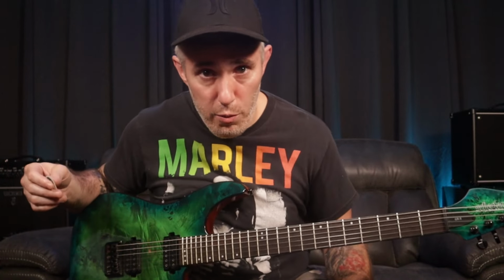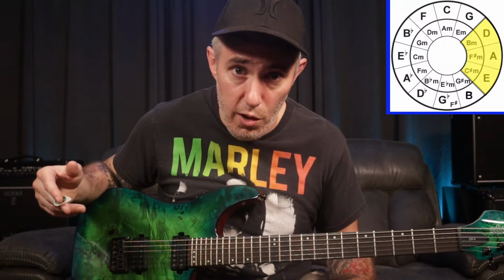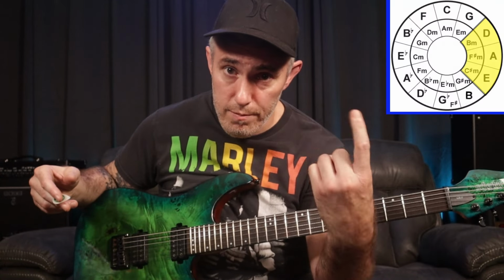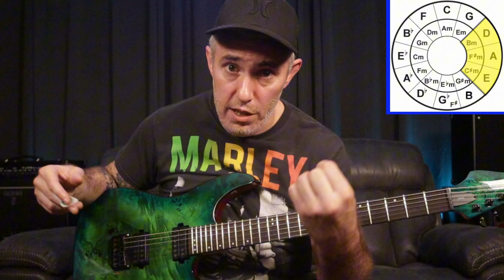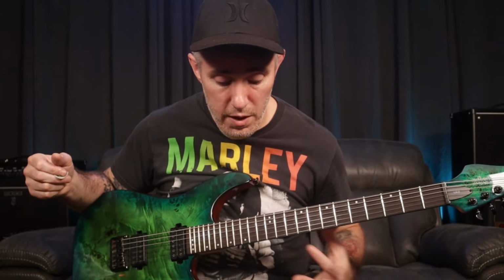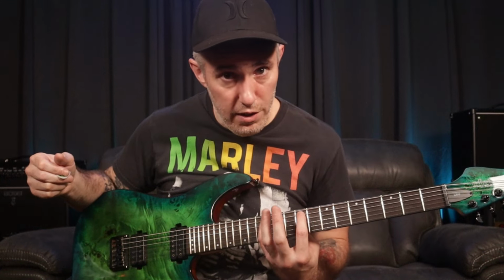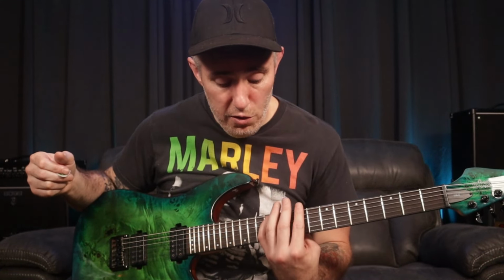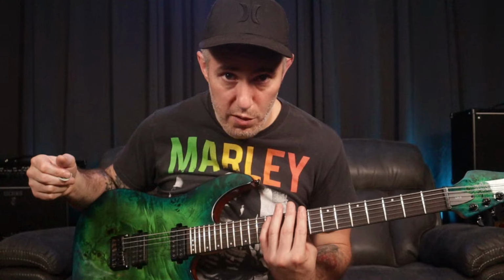So for the key that we're playing in, this is the key of A major or the key of F sharp minor, whatever you want to call it. If you call it F sharp minor, put that on the note F sharp on the A string. If you call it the key of A major, put that on the note A on the A string. There's F sharp, 9th fret of the A string. There's A on the A string. So there's your pentatonic position 4.